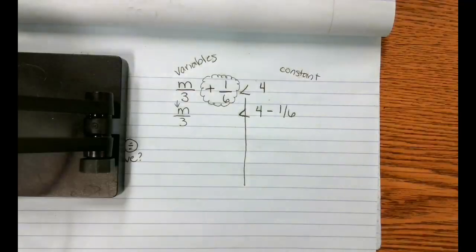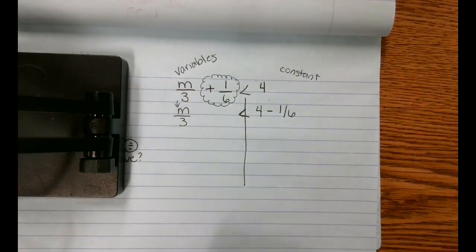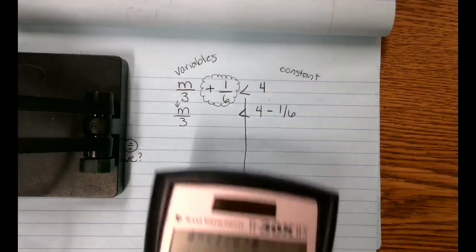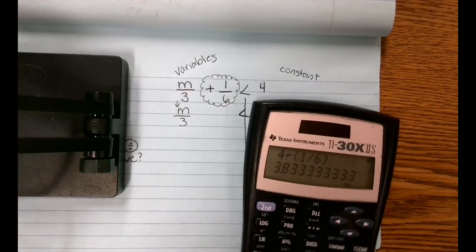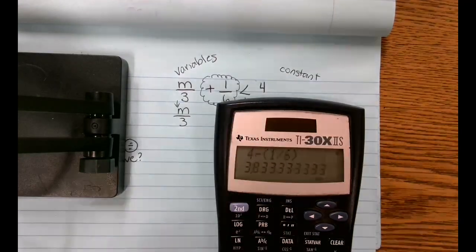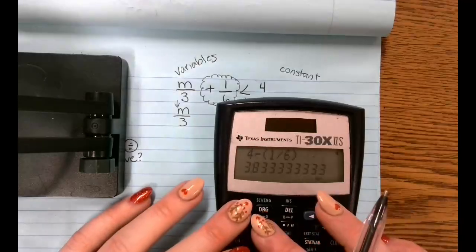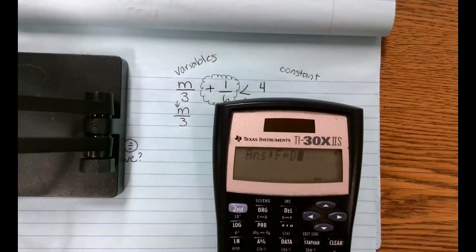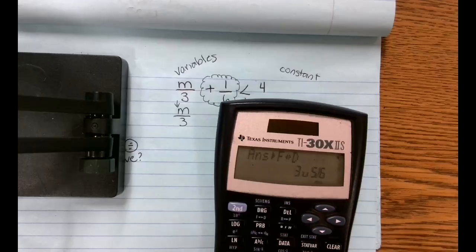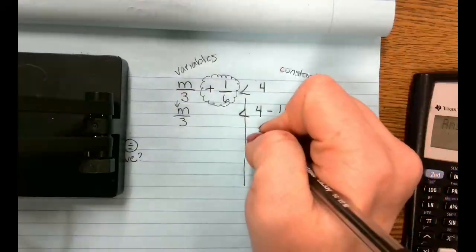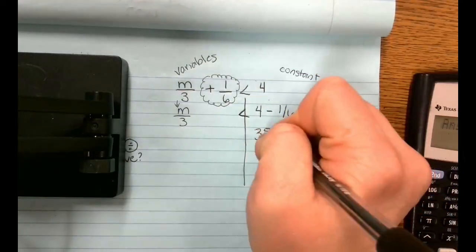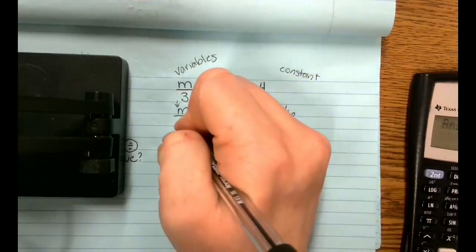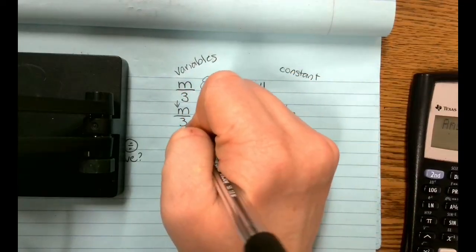Now we're going to use a calculator to do 4 minus 1/6 because we want to make sure that we're not tiring our brain out by doing computation that we have calculators for. Okay, that gave me a pretty nasty looking decimal. So what I'm going to do is turn that into a fraction. So 3 and 5/6, just to make it a little bit easier for me to do my next computation. Again, that's just a button on your calculator. And then the m over 3 is coming down still.